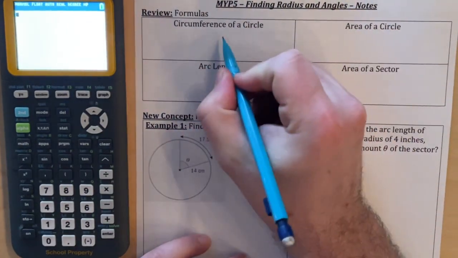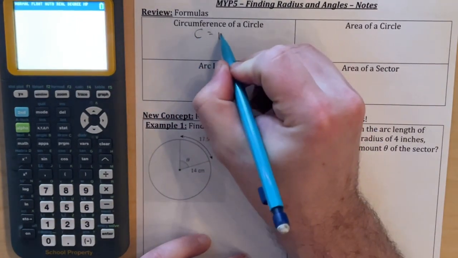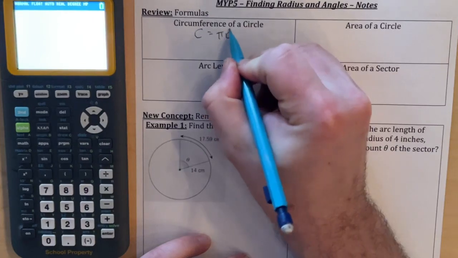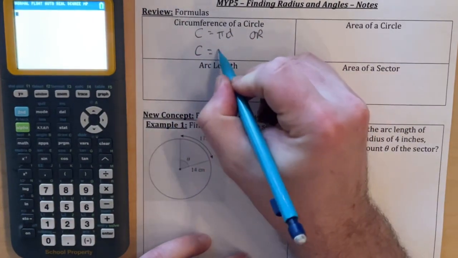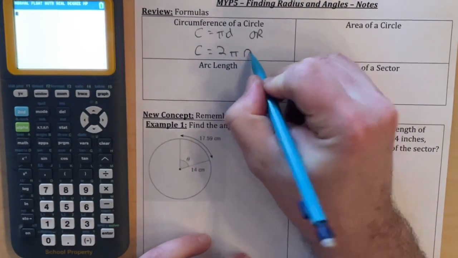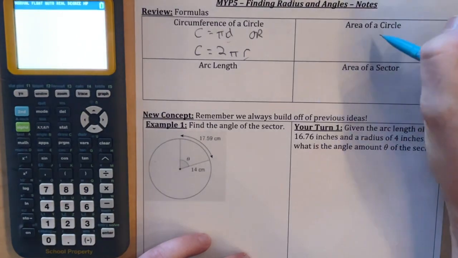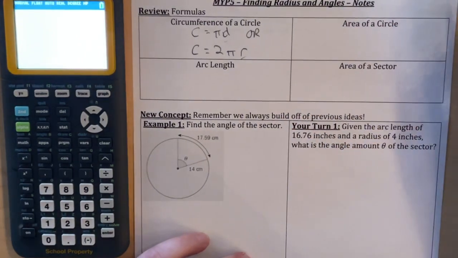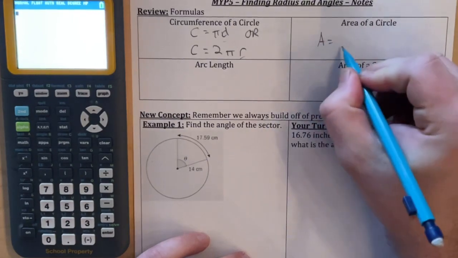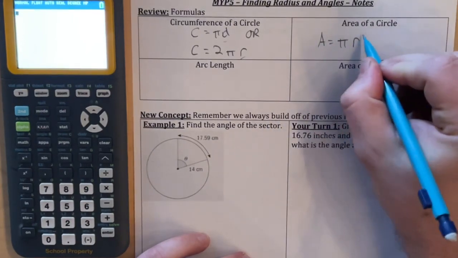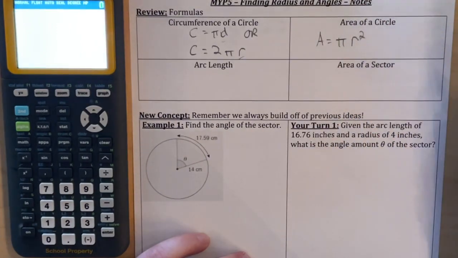So if we say a circumference of a circle, we're talking about this. We're going to say C is going to be equal to pi times the diameter, or you could say circumference is equal to 2 times pi times the radius. So again, make sure you have those labels for yourself and see how they are similar to those other formulas. However, for area of a circle, if we say area A is going to be equal to pi times the radius to the second power. And make sure you're not multiplying by 2, but you're raising it to that second power.